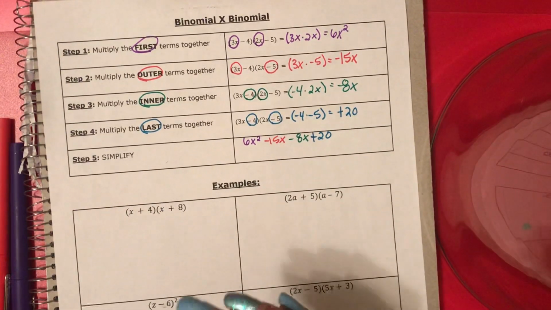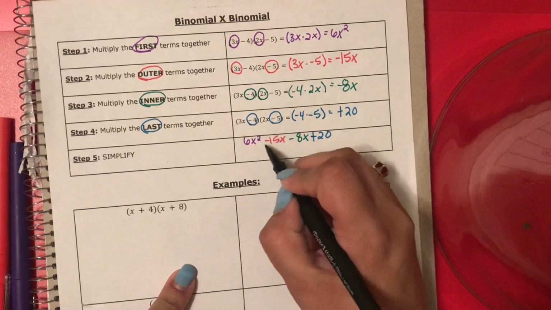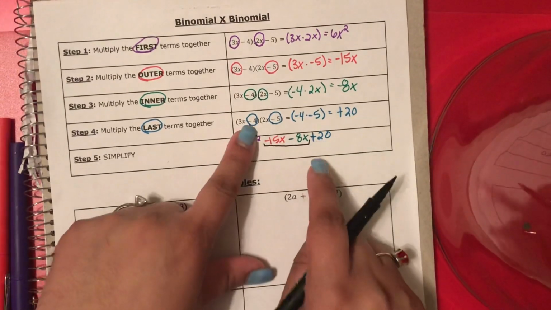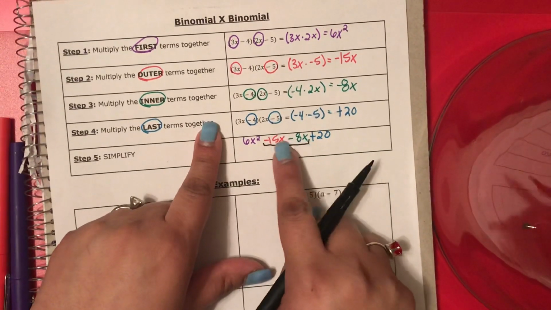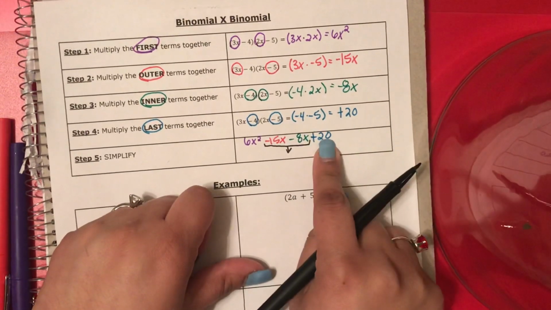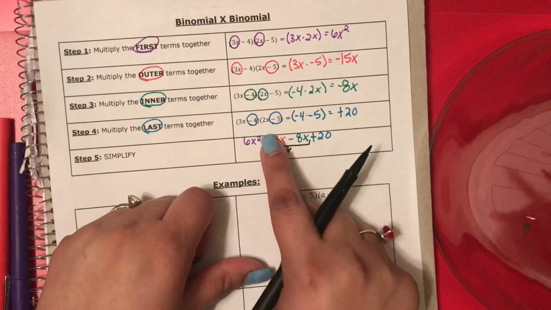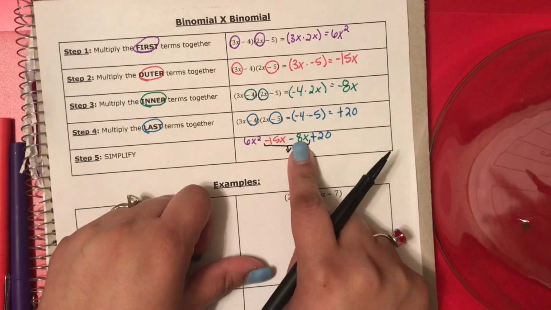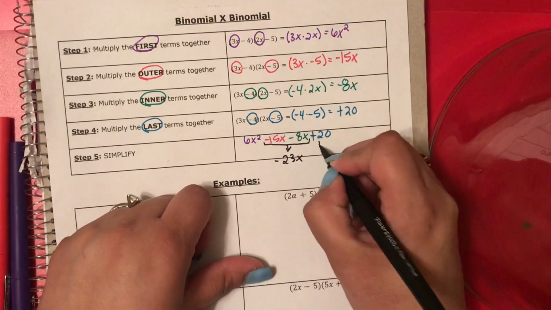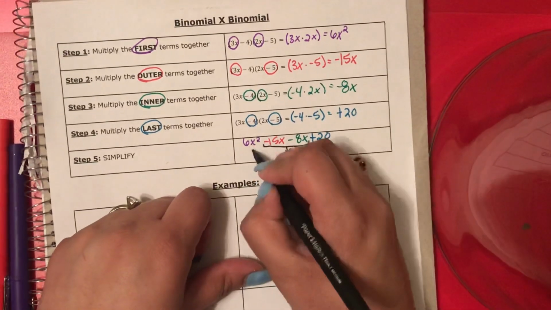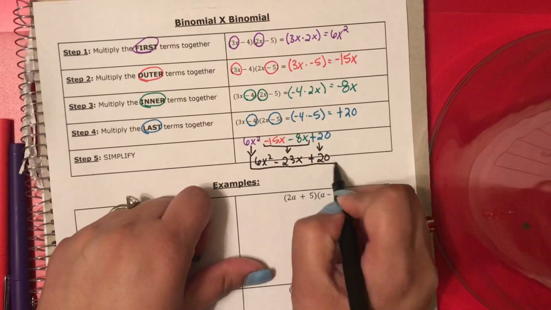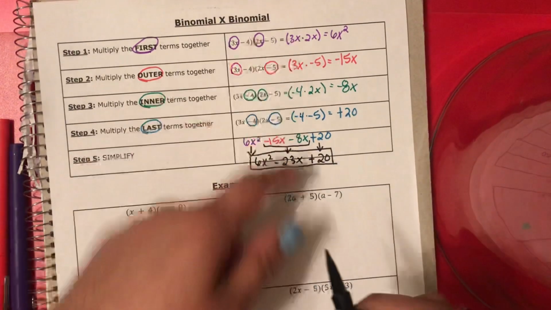So any terms that are similar, I need to put them together. So I notice right here, that has x squared and none of these do, so this is sitting by itself. These both have x's tacked on at the end, so I can put these two together. And this is a whole number, and that's the only whole number, so that stays by itself. Negative 15x minus 8x gives me negative 23x. And I can bring down my other terms, and that's it. That would be my answer for this example.